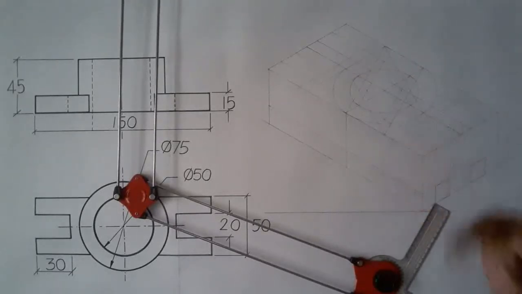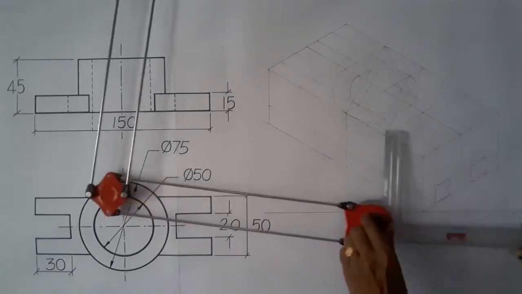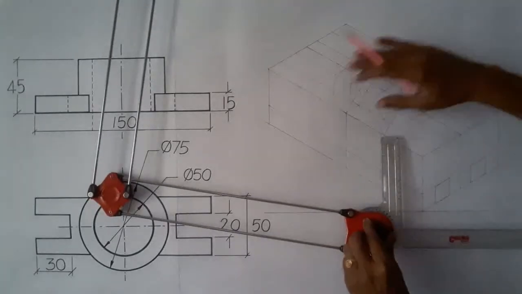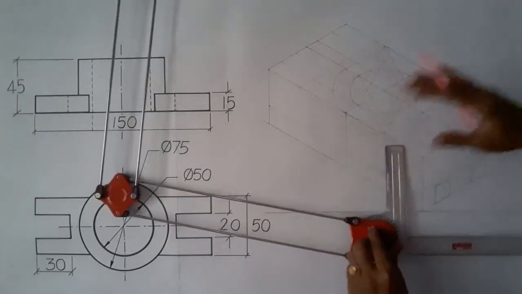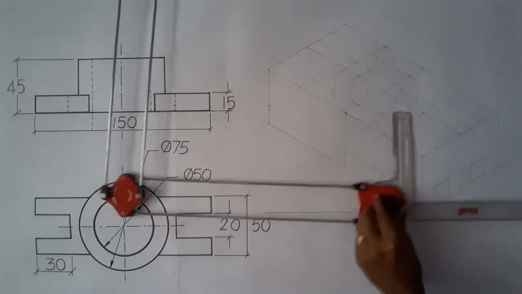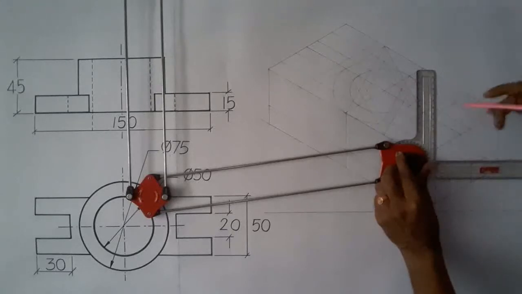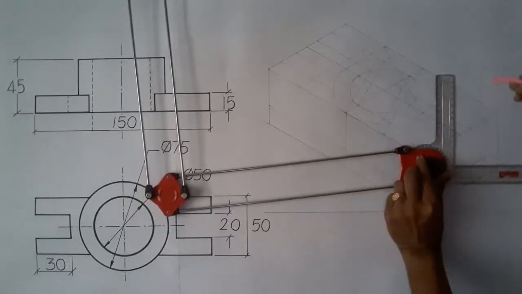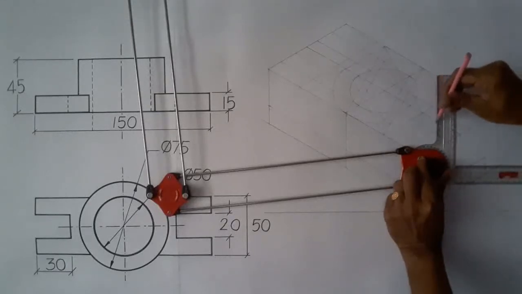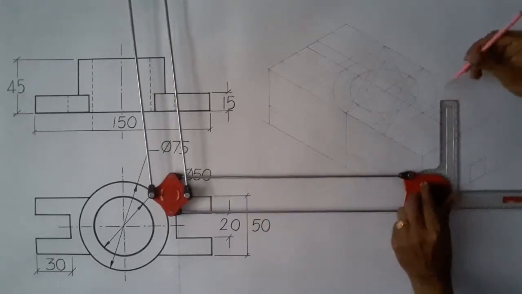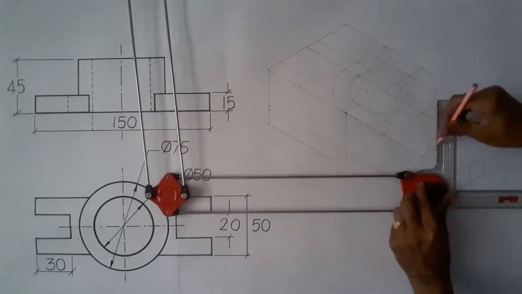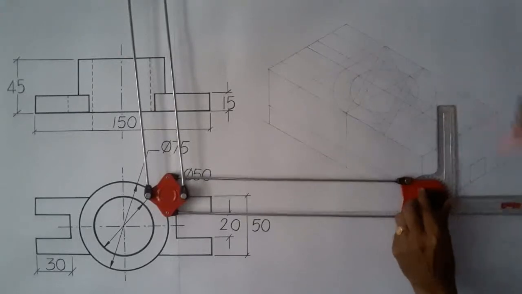After transferring these details, we have to mark the boundary of the cylindrical part. This is a cylindrical part and we have to mark the boundary. The easiest way to do this is by drawing a tangent to this curve. So if I simply draw a vertical line down, which will be a tangent to this circle, you can easily mark the boundary of the cylindrical part.